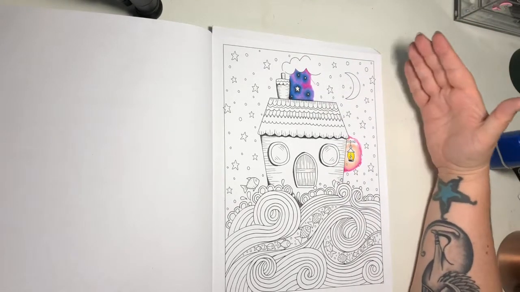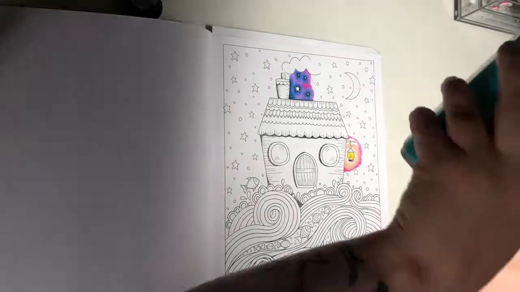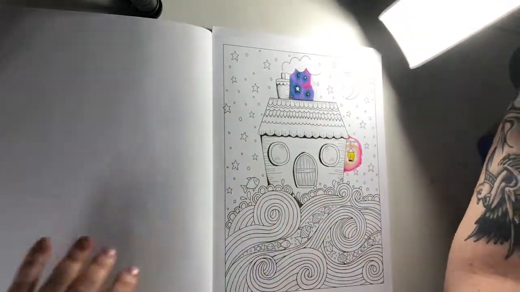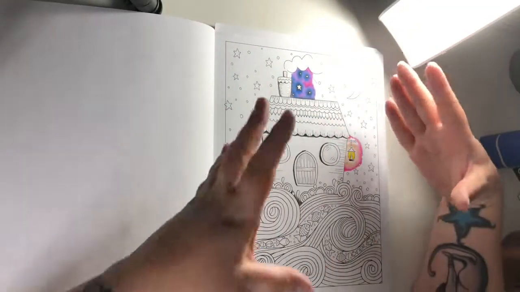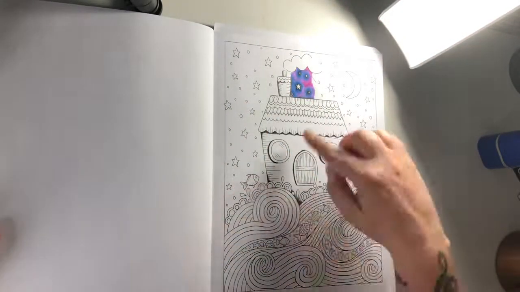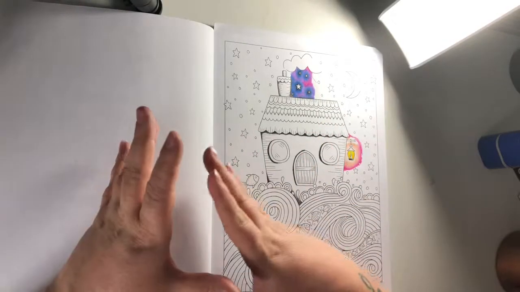So I've positioned my light here, if you can see my light moving about. I'm imagining that my light is coming from this direction on the page. If this were a 3D object and the light was here, the shadows are going to fall where I've put them in here, on this side of the object.